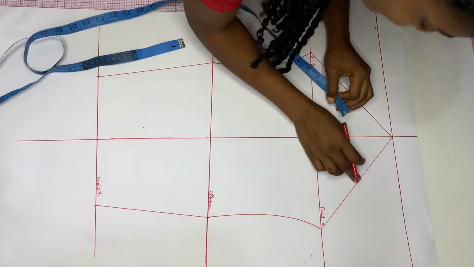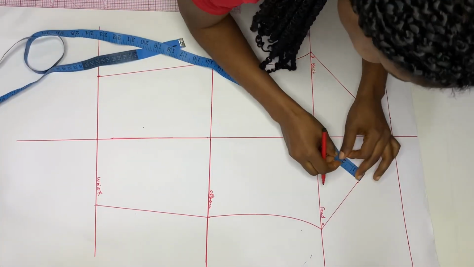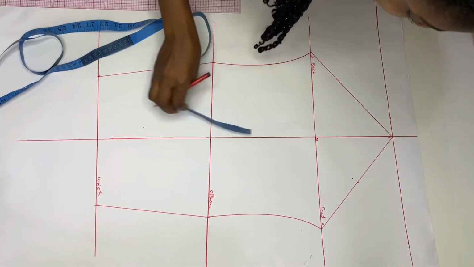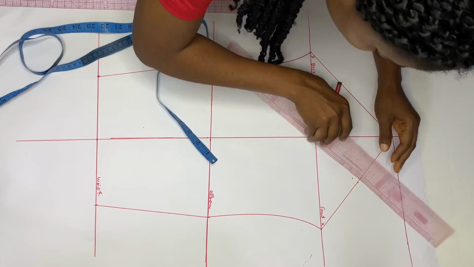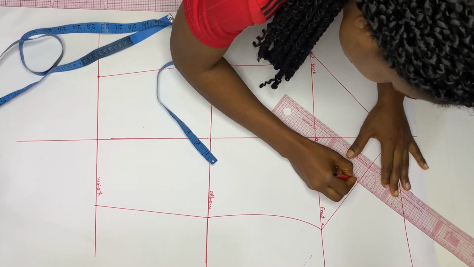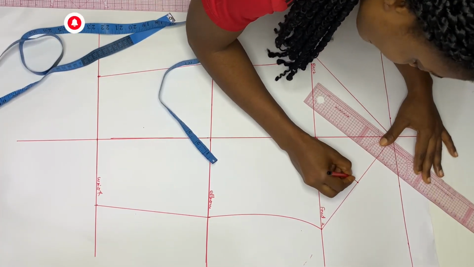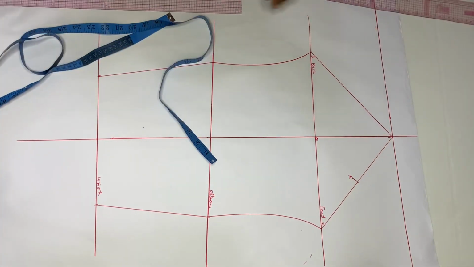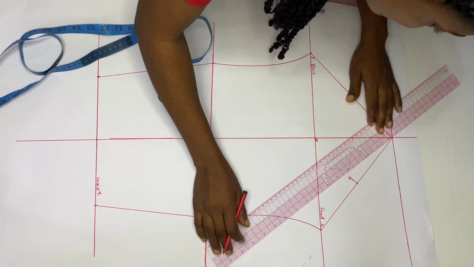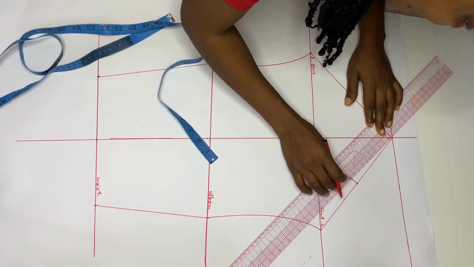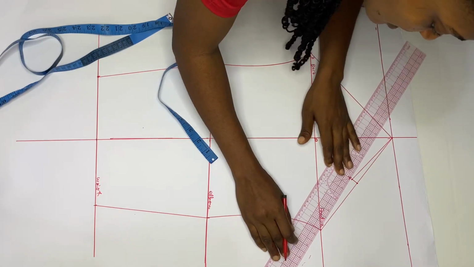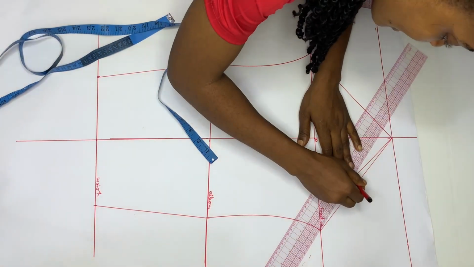Okay, so after taking that midpoint, what I'm going to do, I'm going to come down by ½ inches at that point like this, and then I'm going to create a line like this, and I'm going to label it as 4. Okay, so after labeling as 4, I'm going to go ahead and then connect it back to the cap height like this. Okay, and then do the same thing, take it back to number 2 like this.